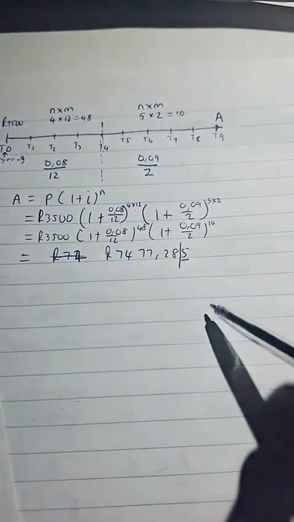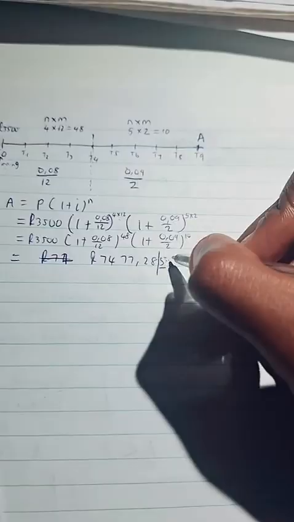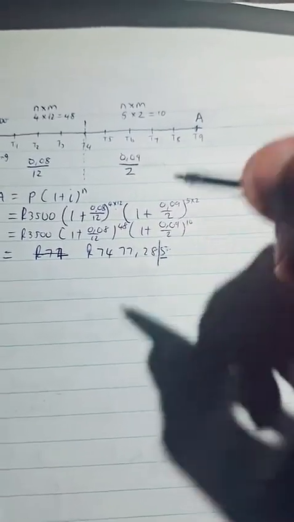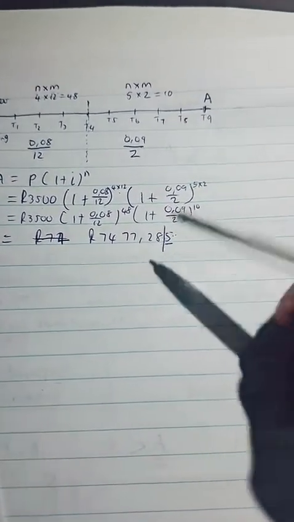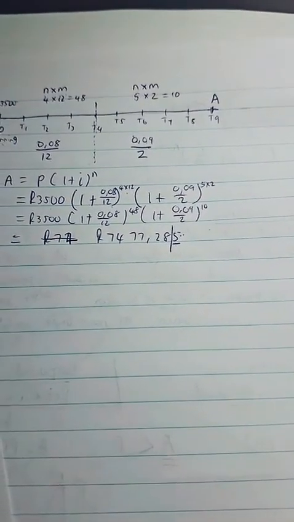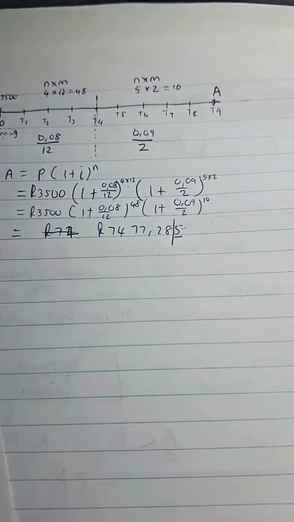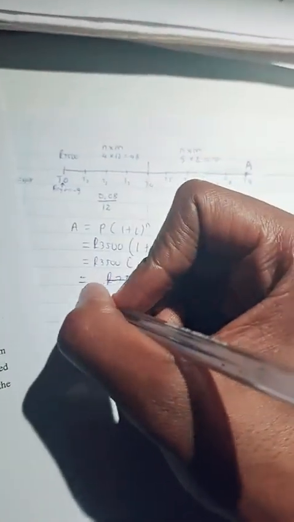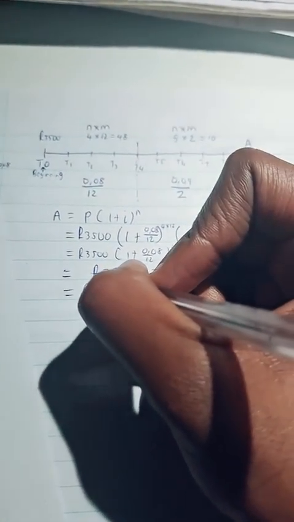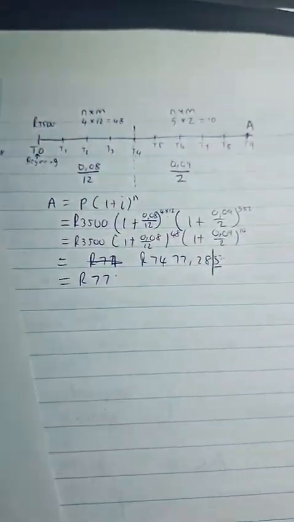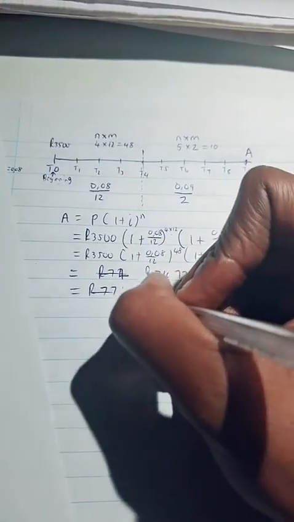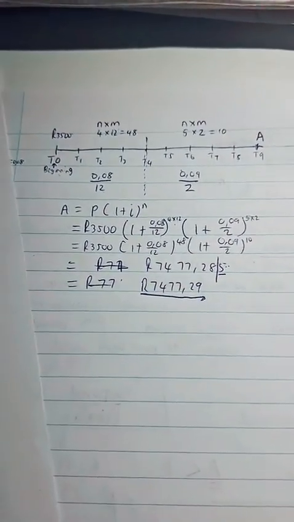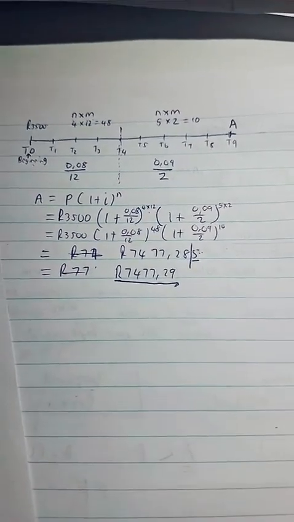ask, what does 5 say to the 8? Remember, if the number is 5 and more, it says to the previous number, let us go up. If the number is 4 and below, it says to the previous number, let us stay the same. So please, Tokozo, make sure that you round off correctly. Otherwise, we are going to have issues. Okay, so we are all agreeing now that the answer is supposed to be 7,477 rand 29 cents. Please guys, let us not butcher it up there at the end.